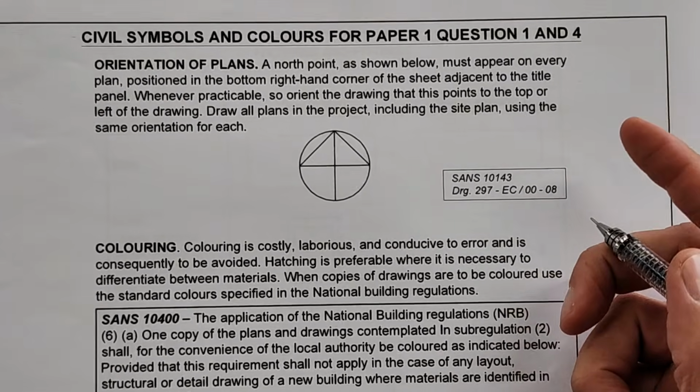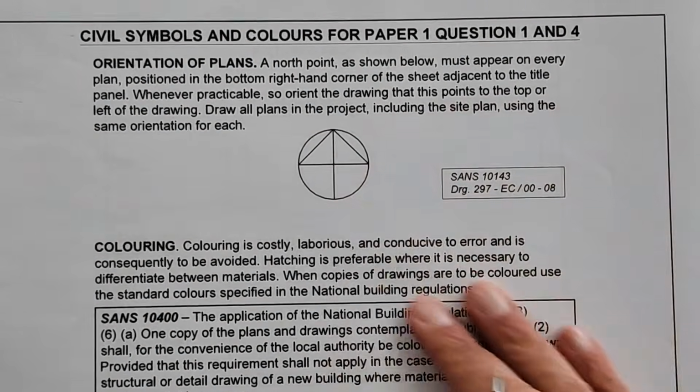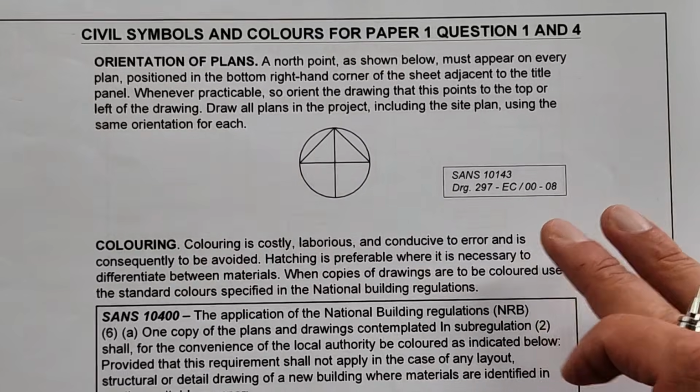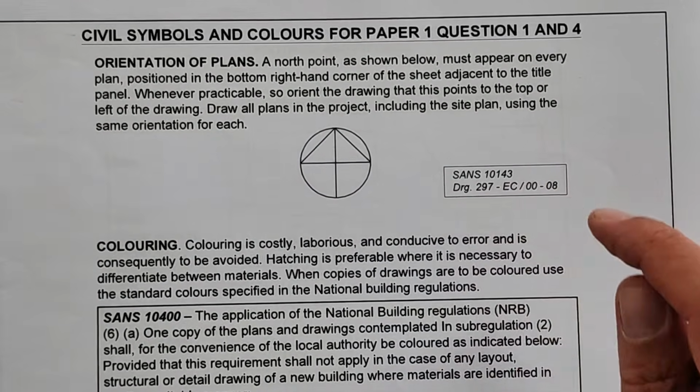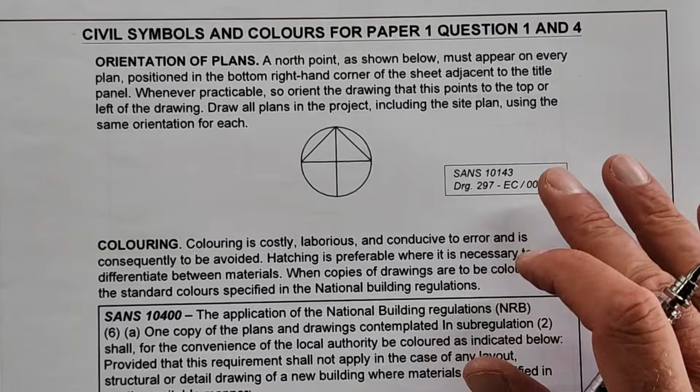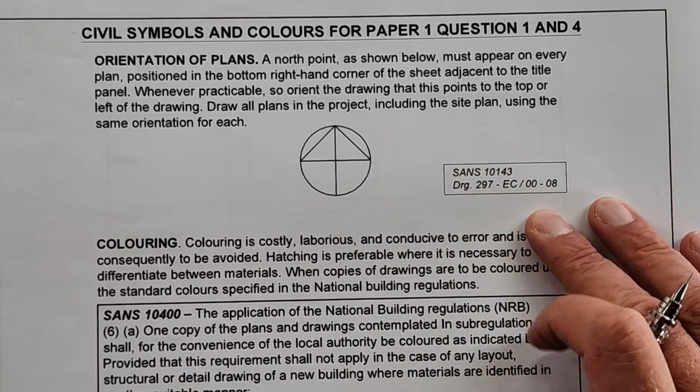Radio Engineering, Graphics and Design learners, I'm going to do a quick walkthrough of the SANS document. This document is available as a download shortly. If you're watching this live, it will be in a moment.